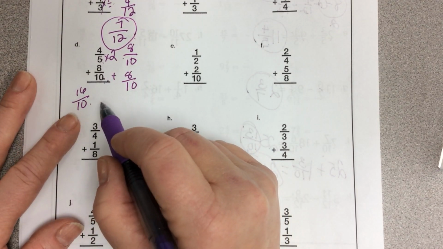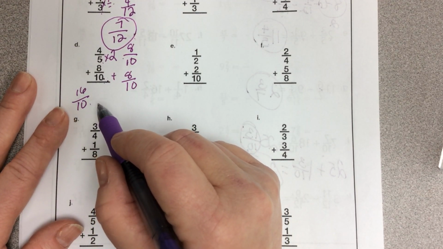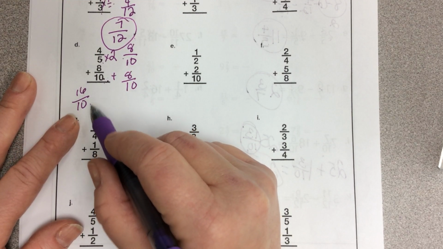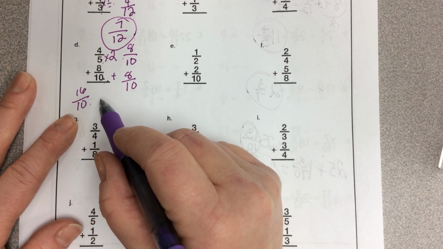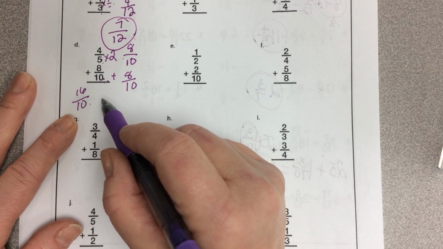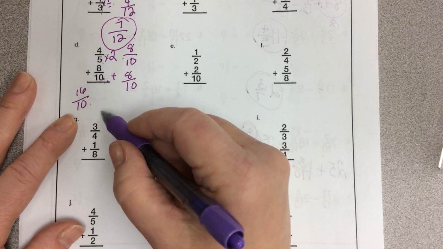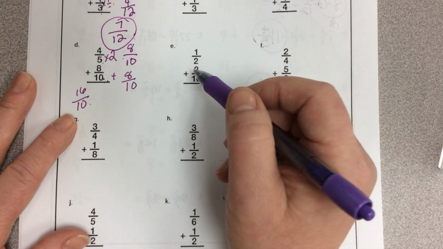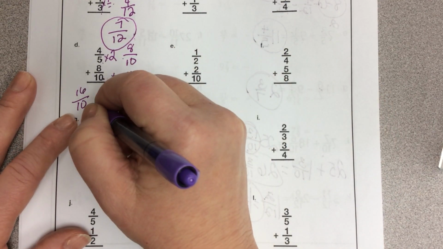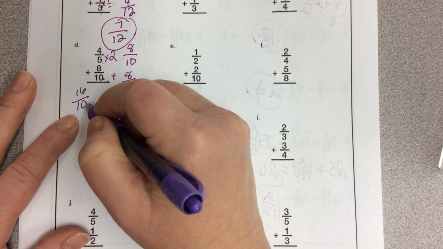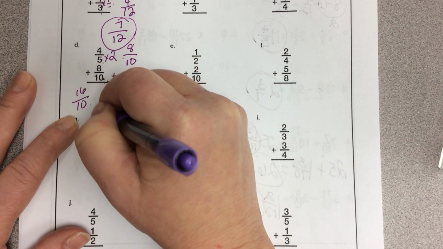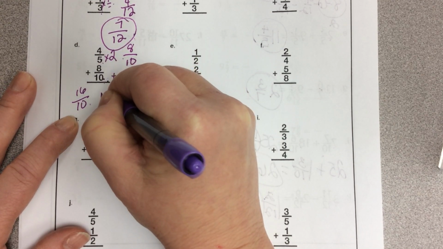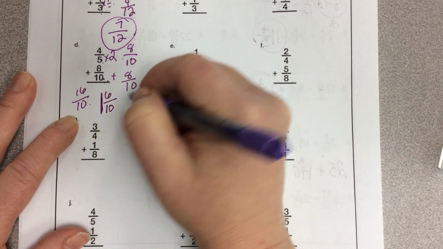I froze for a second, so I'm not sure what you heard and what you didn't hear. But anyway, you can either simplify first and then convert to a mixed number, or convert to a mixed number first and then simplify. I tend to like to convert to a mixed number first, so that's the way I'm doing it, but it really doesn't matter as long as you end up with the right answer. 10 goes into 16 one whole time with 6 left over in our denominator of 10.